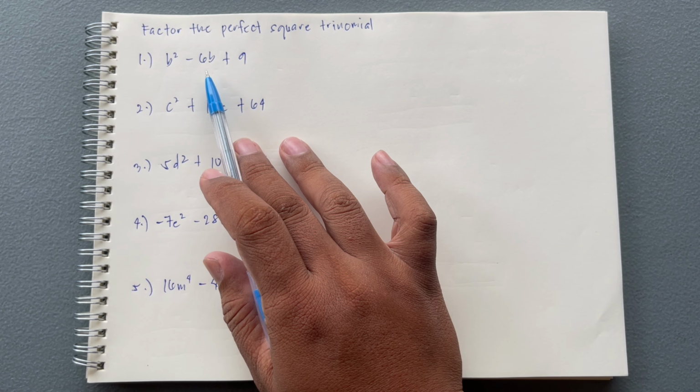Now we can factor. So this is a squared binomial. The square root of b squared is b. Since this is negative, we will use negative, and the square root of 9 is 3. So the answer is b minus 3 squared, or the square of b minus 3.